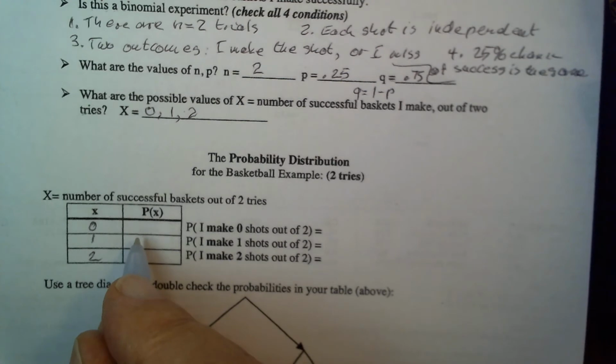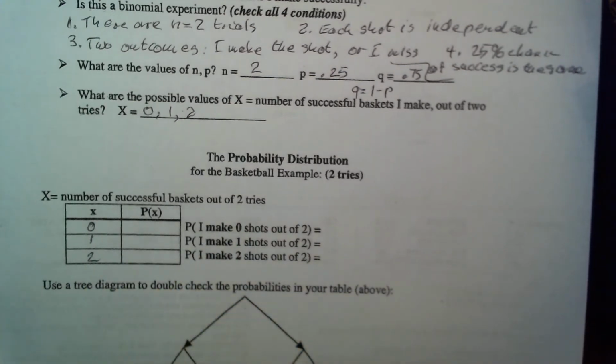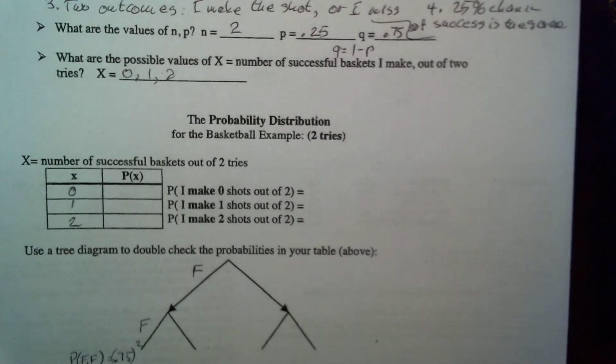Now for the probability, we need to determine what that is. So to visualize how to set up the probabilities, we use a tree diagram. So let's say we start out with a failure. The probability of missing two shots is 0.75 to the second power, because the probability of failure is 0.75. So that equals 0.5625.